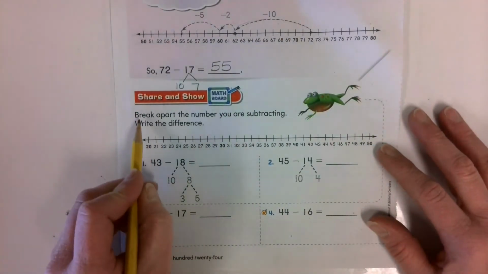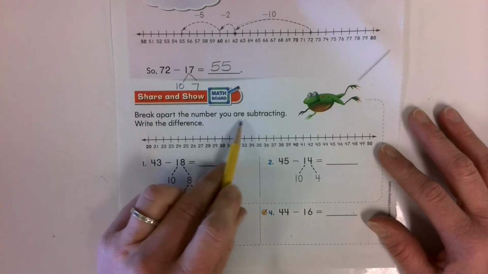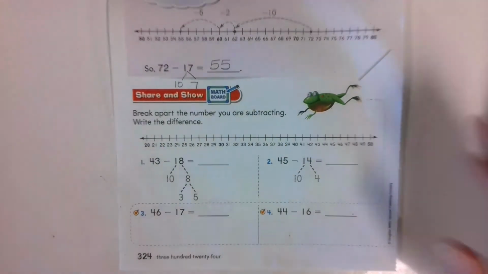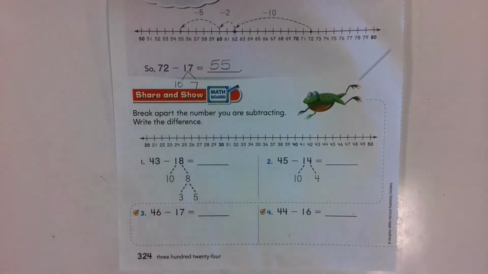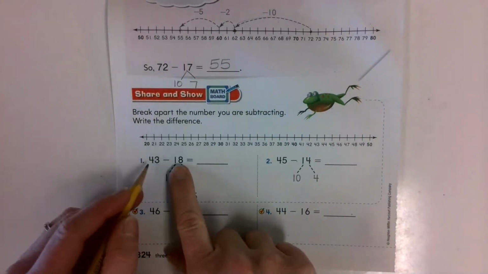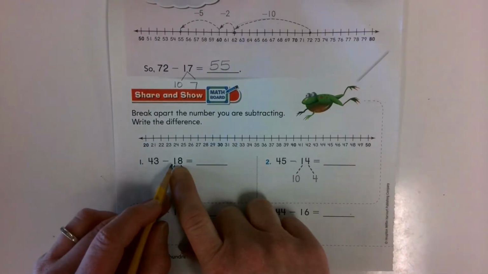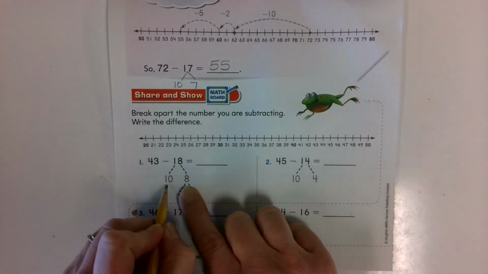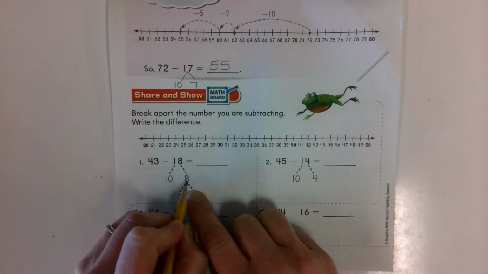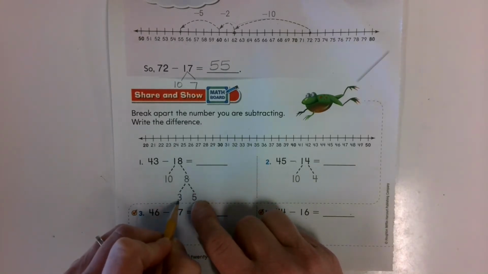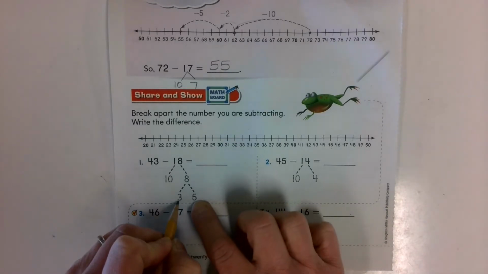The directions say break apart the number you are subtracting and write the difference. All right, here we go. Of course, we have our teens number. So we're going to break that 18 apart into what, everybody? 10 and 8. Now they broke that 8 apart even further into 3 and 5.